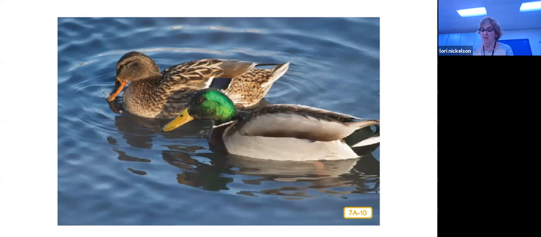Did you know that ducks' feathers are waterproof? Meaning that it keeps the water out. Ducks rub a special oil from their tails all over their feathers. Because oil and water don't mix, water just drips right off those ducks without getting their feathers wet.